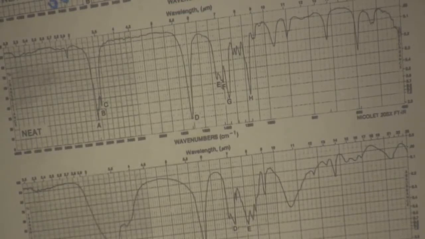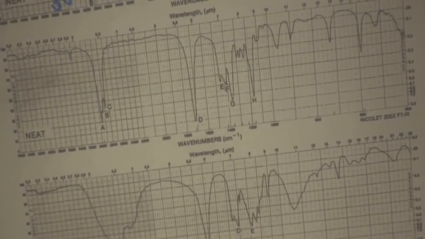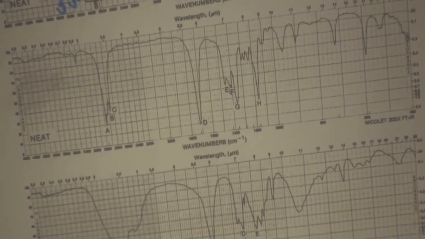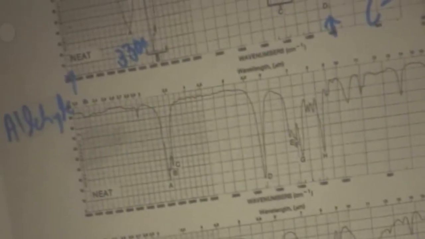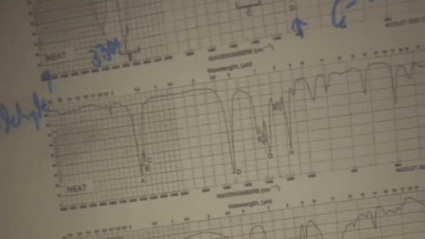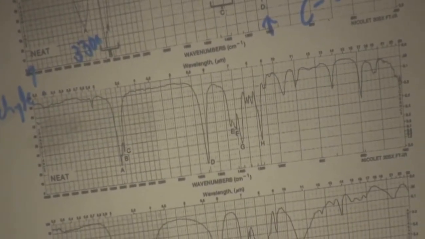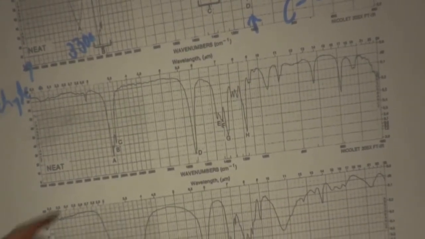So we have aldehyde. Aldehyde. Everyone agree? How would that differ from a ketone spectrum?